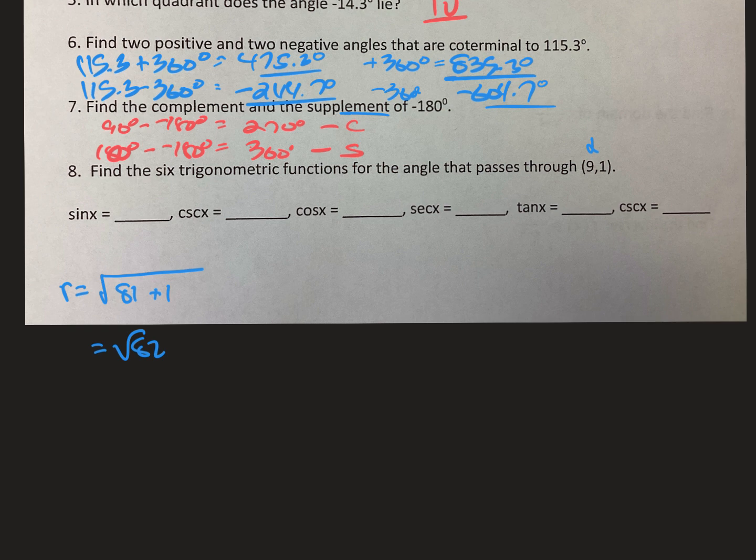Now remember, cosine is x, sine is y, tangent is y over x. So sine is y over r. So I would do 1 over the square root of 82, but you have to fix that, so we make that square root of 82 over 82. Cosecant, I'm just going to flip that one, make it square root of 82 over 1, or just square root of 82. Cosine is x over r, which is 9 over square root of 82.